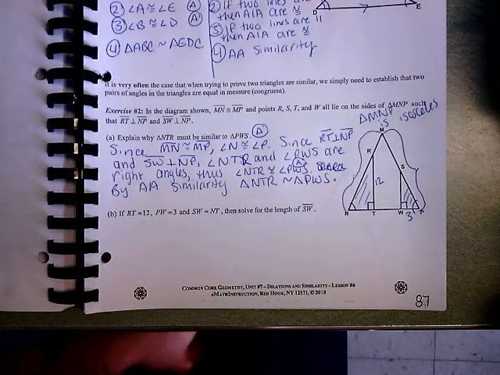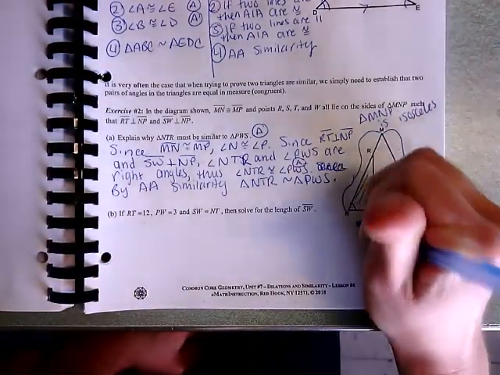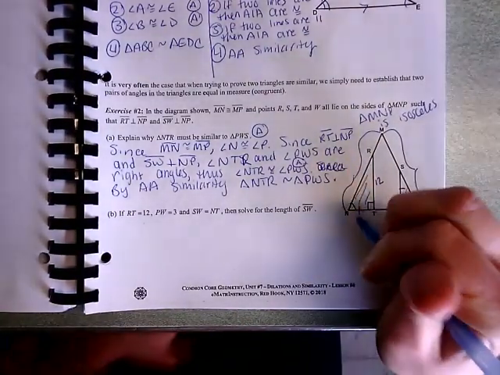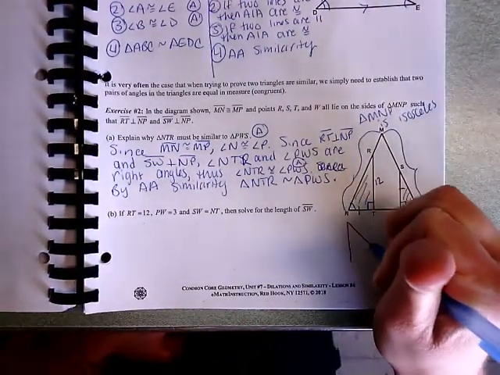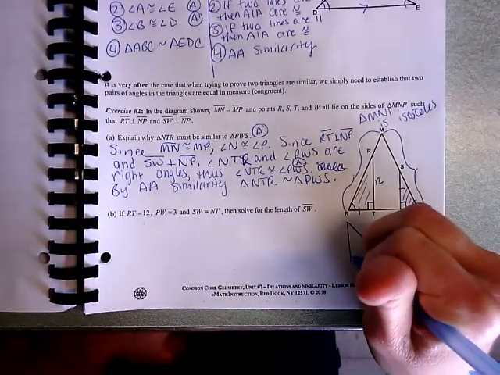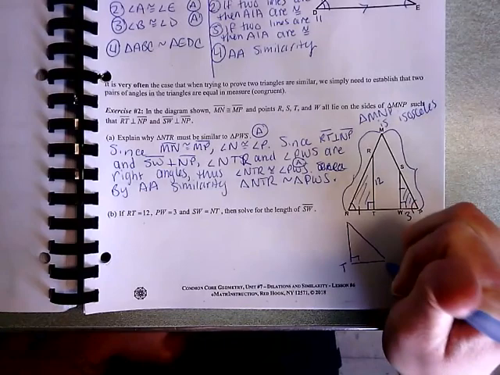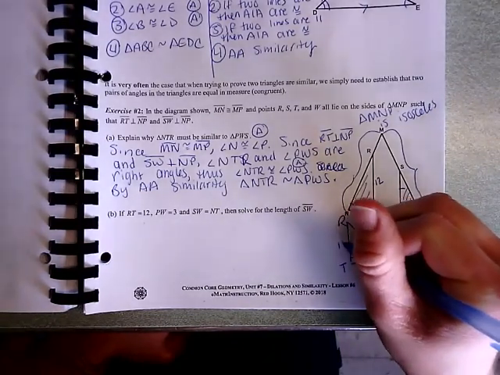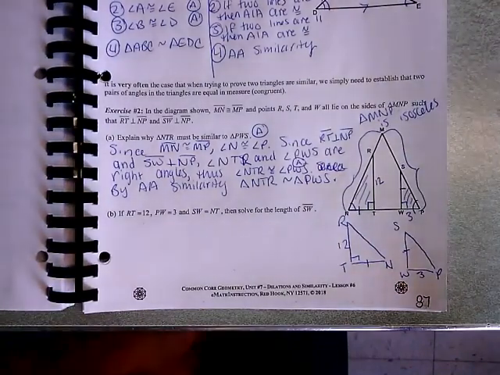All right, so let's take a look at B. So if RT is equal to 12, PW is equal to 3, and SW is equal to NT, then we're going to solve for the length of SW. So NT is equal to the length of SW. Now, when we do these proportion things, it helps tremendously if we redraw them without a whole bunch of stuff and in the same orientation, so we can see what sides correspond to which sides.